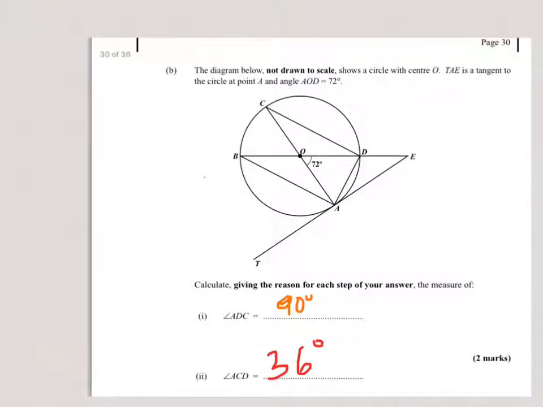Now there are two other angles they ask us to find. CAD, that's CAD. So therefore we want to find this angle. Now earlier on we found out that D is 90 and C is 36.